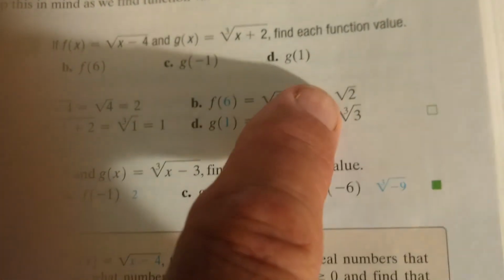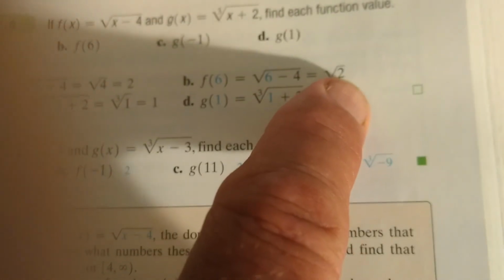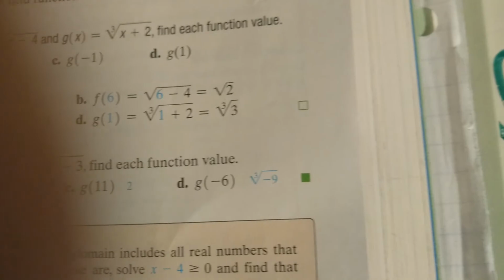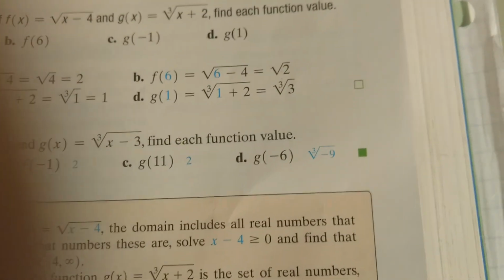We come here, we're looking at f of 6. So we're going to put the 6 in there. 6 minus 4 is 2, square root of 2. Don't give me a decimal. Leave it as a radical, a reduced radical. And we're going to learn in the next section how to simplify radicals.